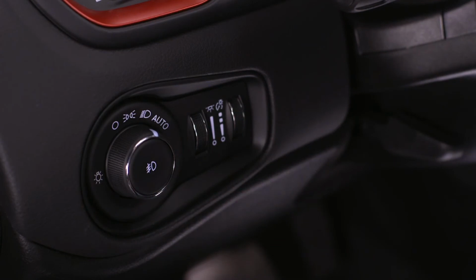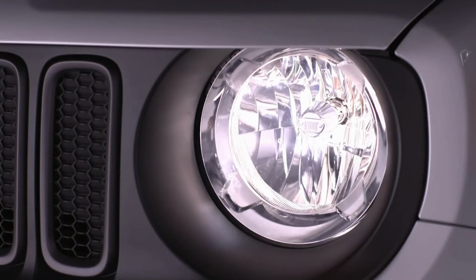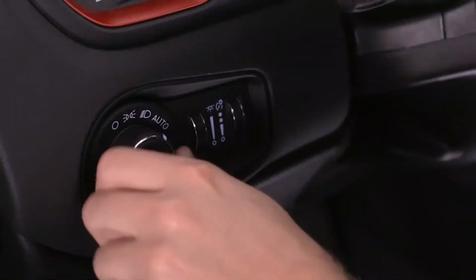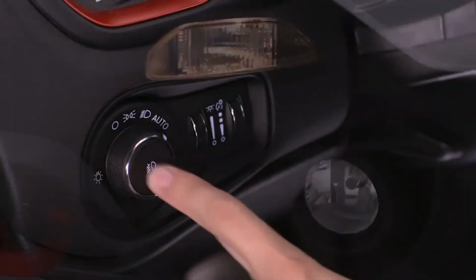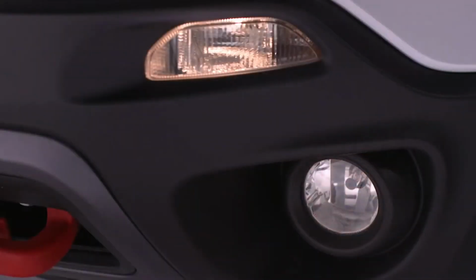To activate the front fog lights, turn on the parking lights or the low beam headlights, or put the switch in the auto position and push in the headlight control switch. Push the headlight control switch a second time to turn the fog lights off.